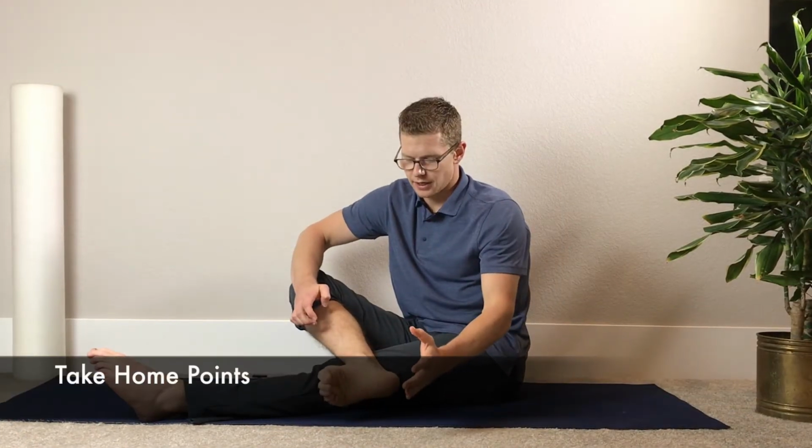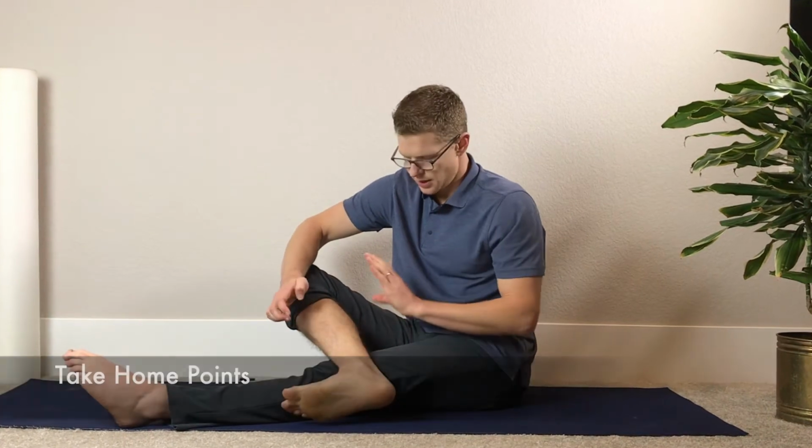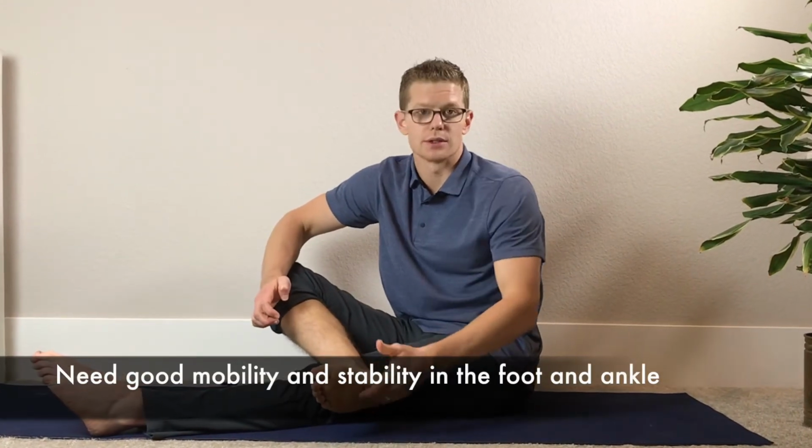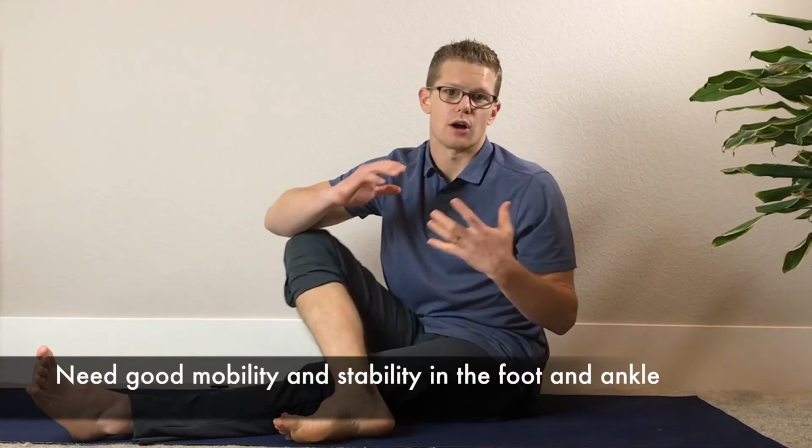So having adequate mobility or range of motion of your ankle, having good calf strength, and then also having strong muscles on the bottom of the foot are going to all be good indicators of helping you get out of your plantar fascia pain.